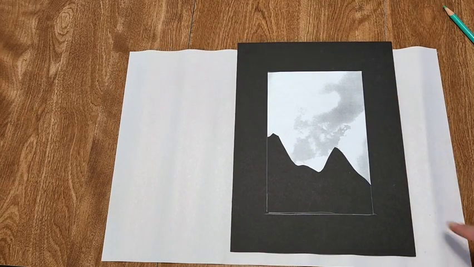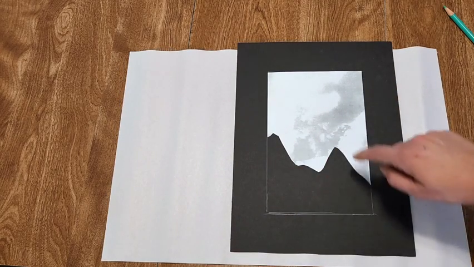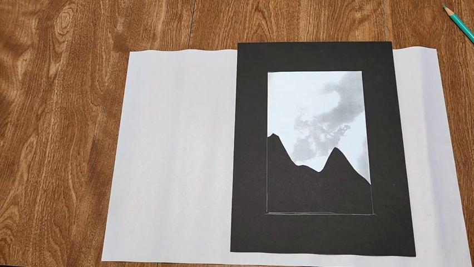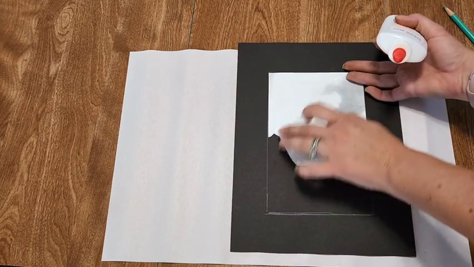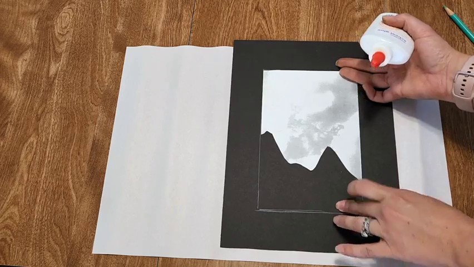And you see how now this is creating the look of mountains with sky behind it. So go ahead and glue your cloud landscape, line it up with your template. So then the black part is our mountains.